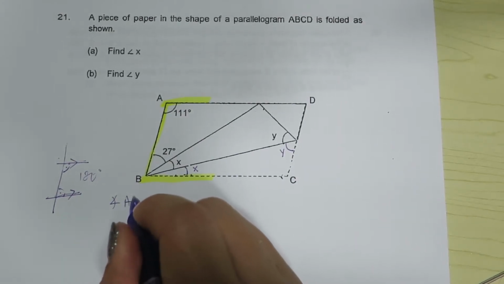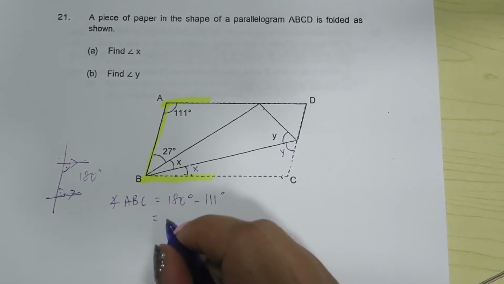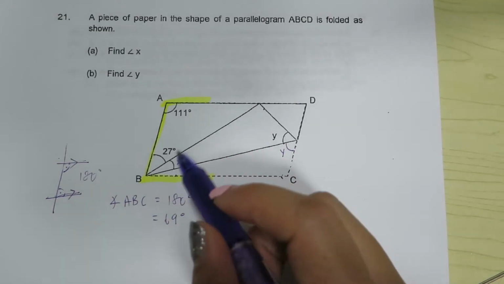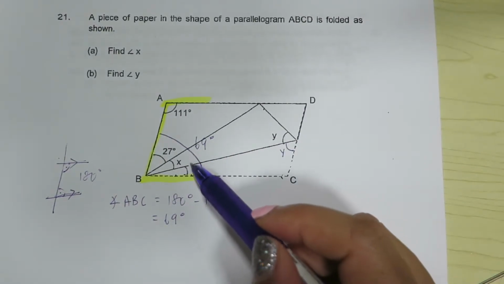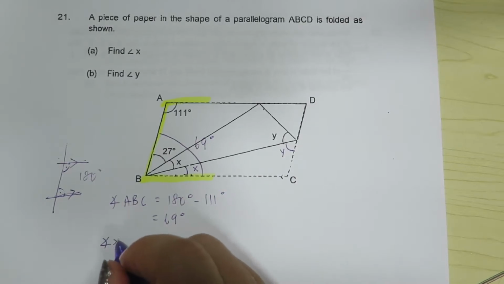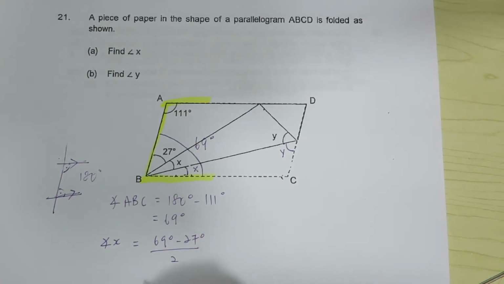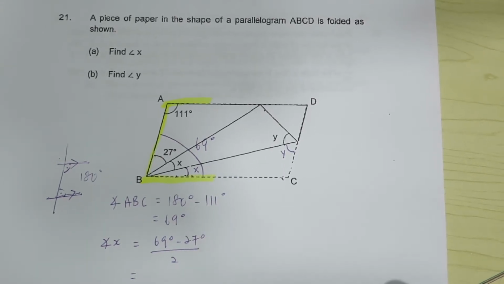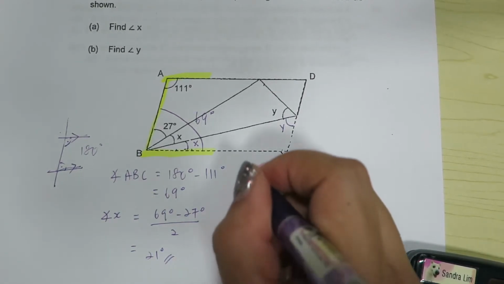So angle ABC is equal to 180 degrees minus 111 degrees, which is 69 degrees. From here we can actually find out what x is. Angle x will be 69 degrees minus 27 degrees, whole thing divided by 2 because we have two x's. The question wants us to find one x. So 69 minus 27 divided by 2 gives me 21 degrees. This is angle x.